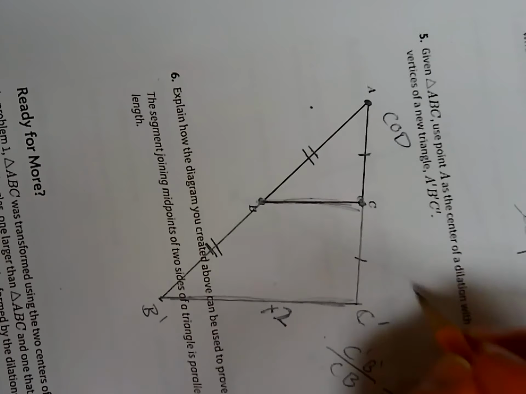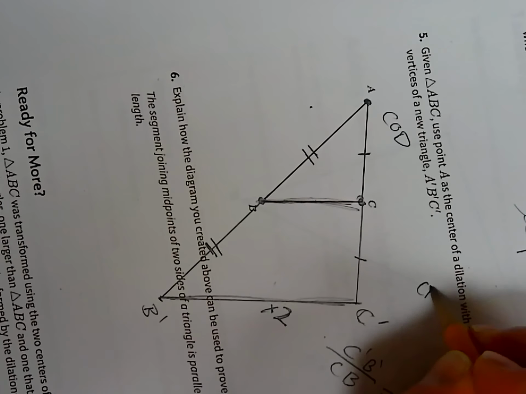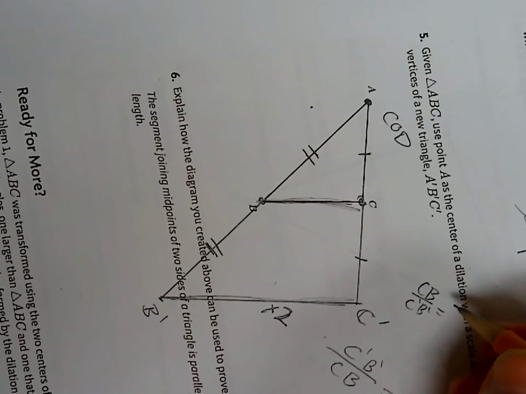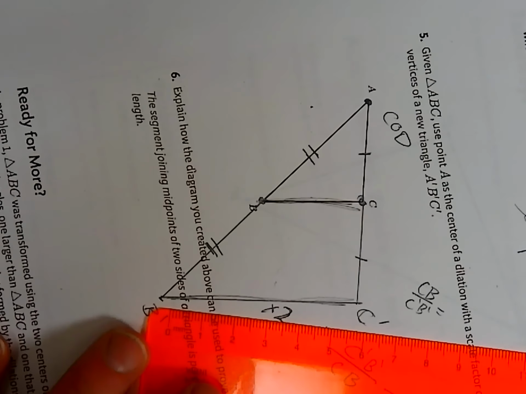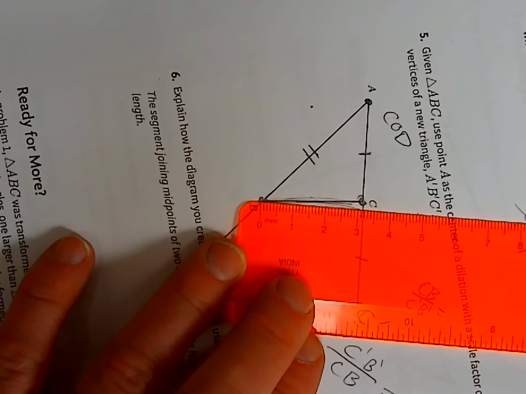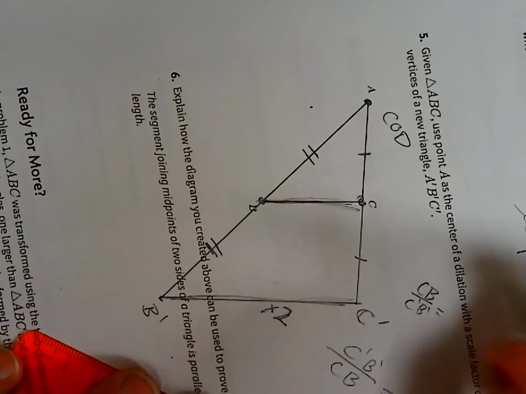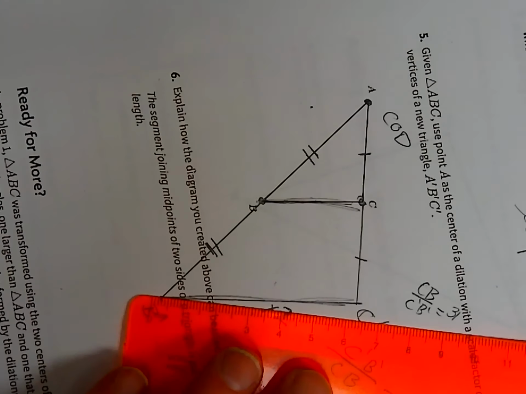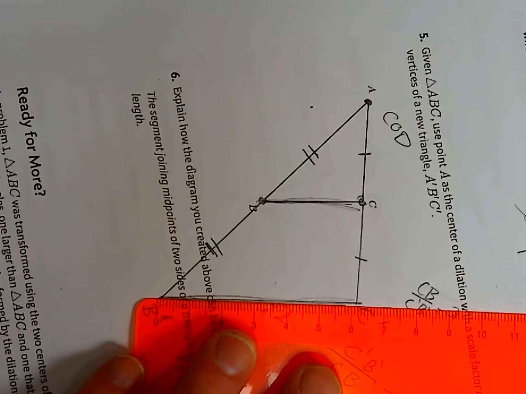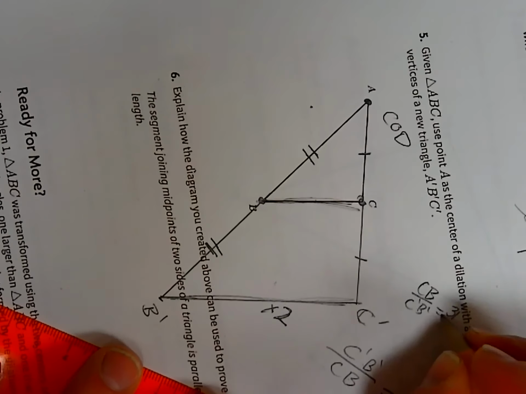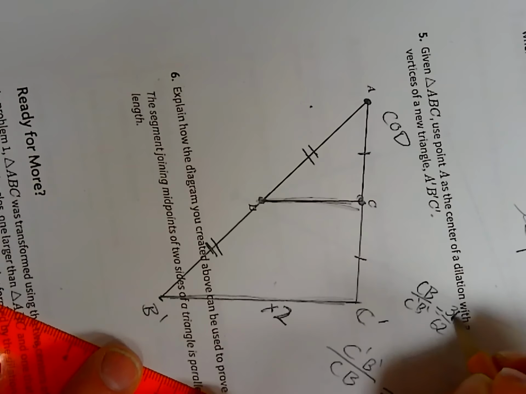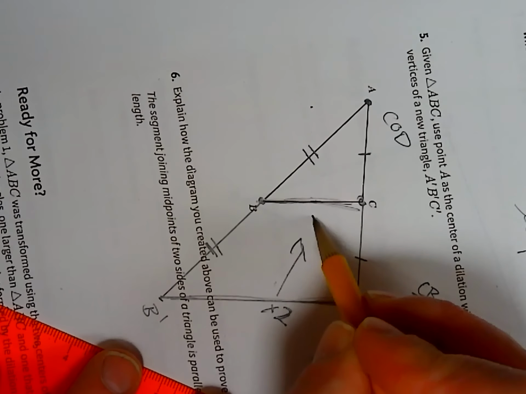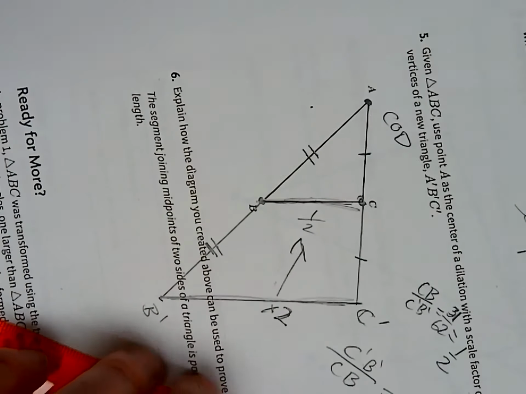Maybe we should have done it the backwards way and say, what is CB compared to C prime B prime? Well, let's measure. CB is 31. Oh, we already knew that. I think I measured that already. And this better be 62. Right on the money. And 31 over 62 is 1/2. So this is 1/2 as big.